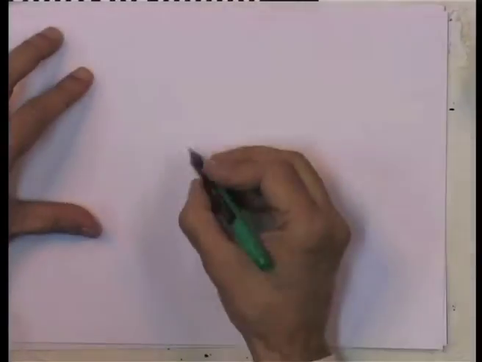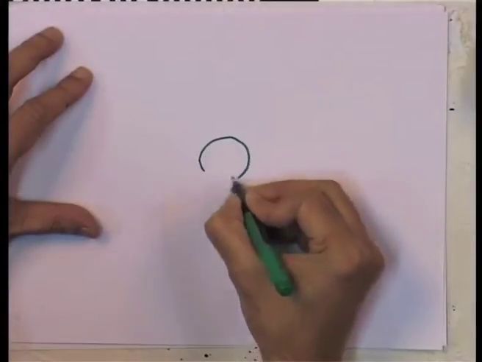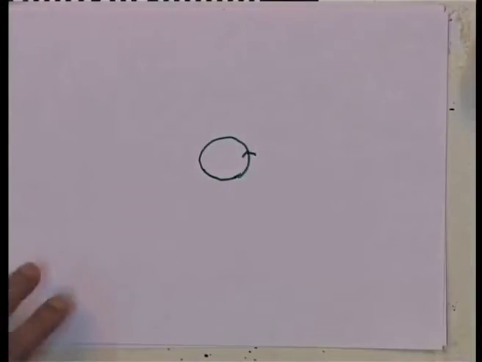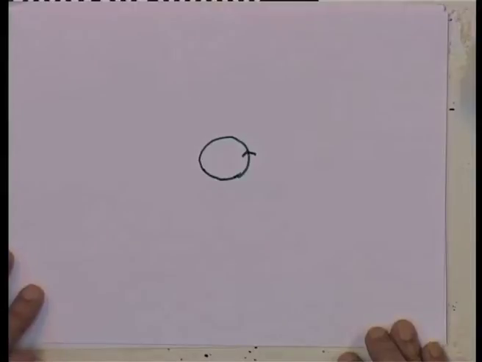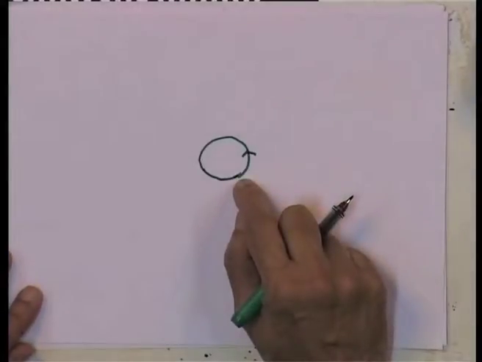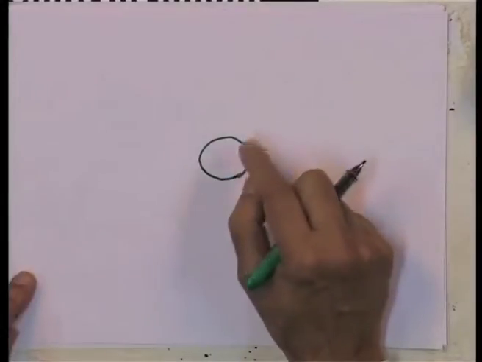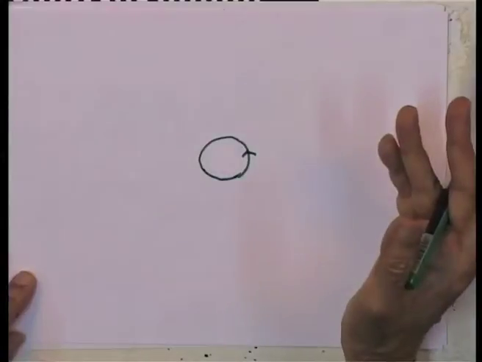Just to give you an idea of what I mean by that, let us take just a circular contour. This circular contour is in the plane of the paper. Let us take that as an xy plane. Now, this contour can define a surface which is a disc enclosed by this.